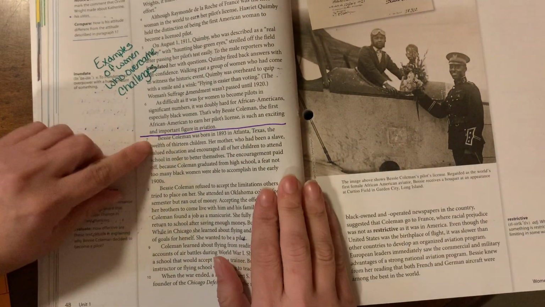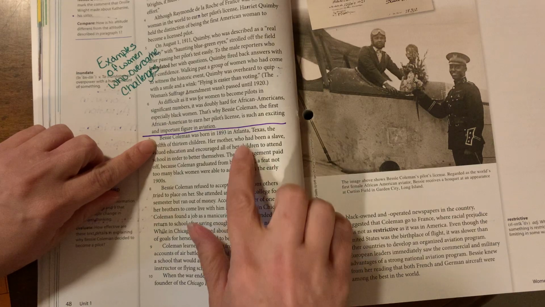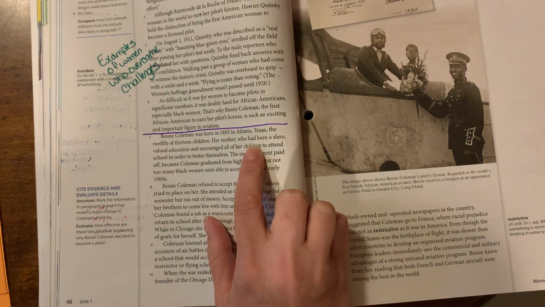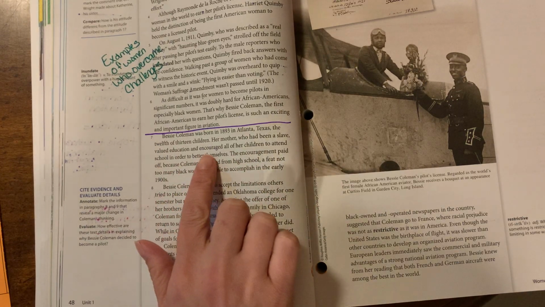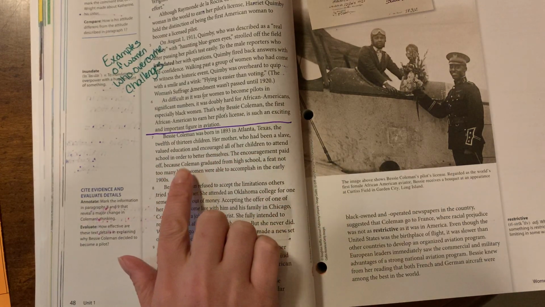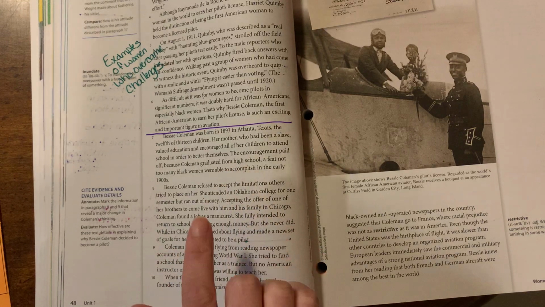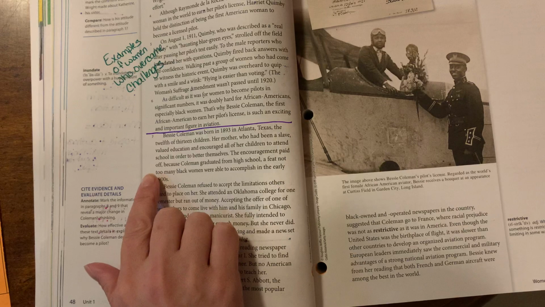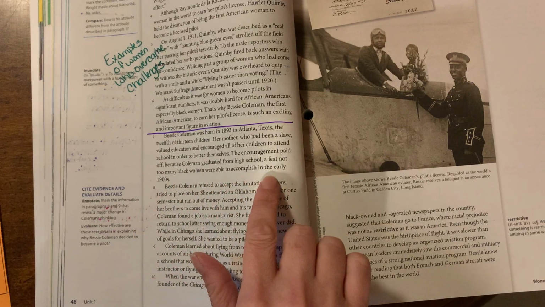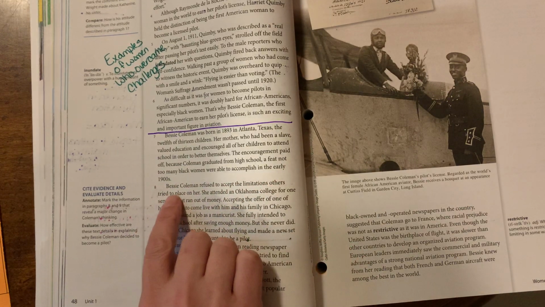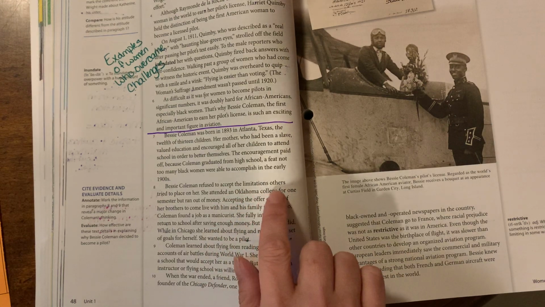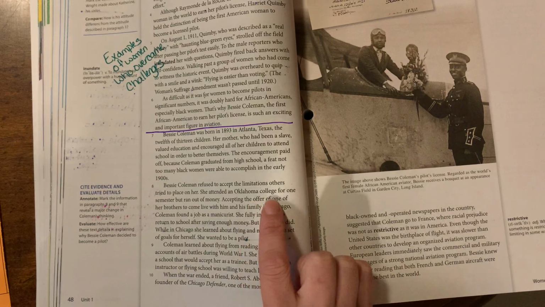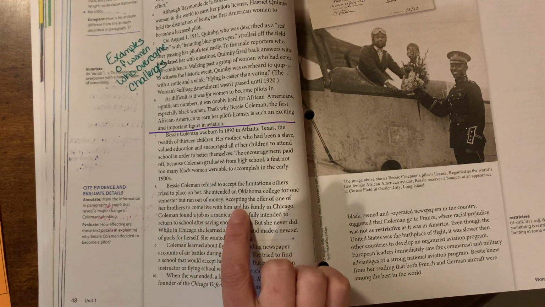All right, so Bessie Coleman was born in 1893 in Atlanta, Texas, the 12th of 13 children. Her mother, who had been a slave, valued education and encouraged all of her children to attend school in order to better themselves. The encouragement paid off because Coleman graduated from high school, a feat not too many black women were able to accomplish in the early 1900s. Bessie Coleman refused to accept the limitations others tried to place on her. She attended an Oklahoma college for 1 semester but ran out of money.